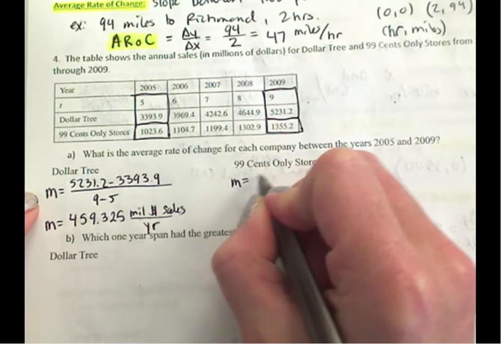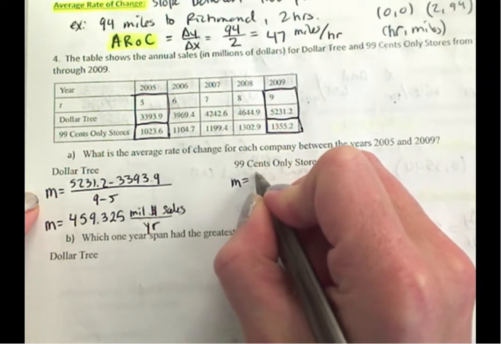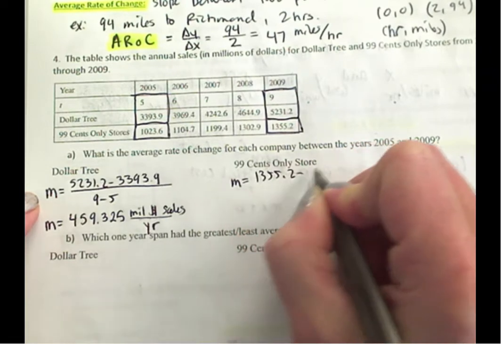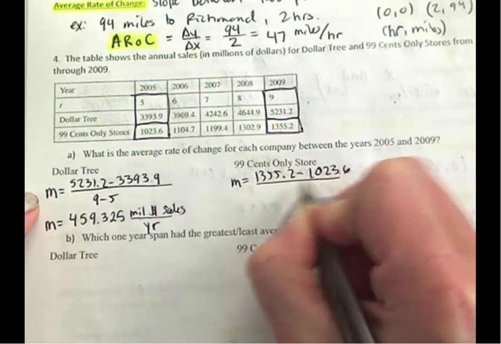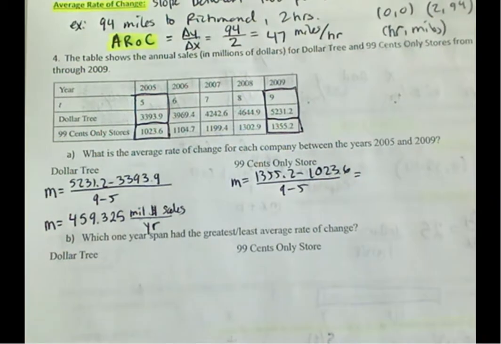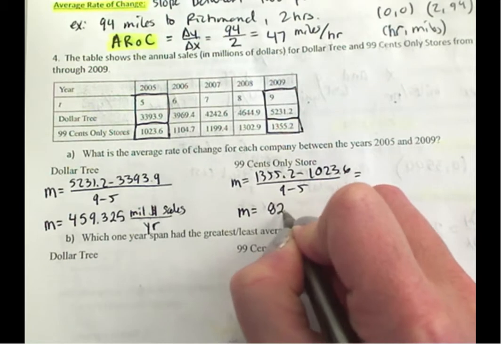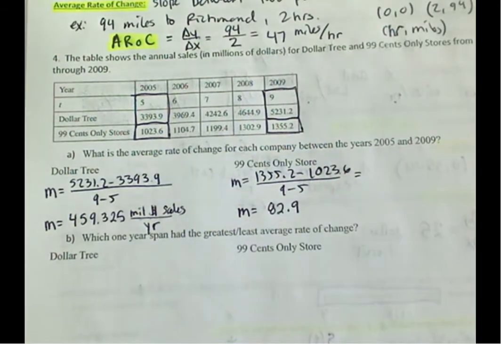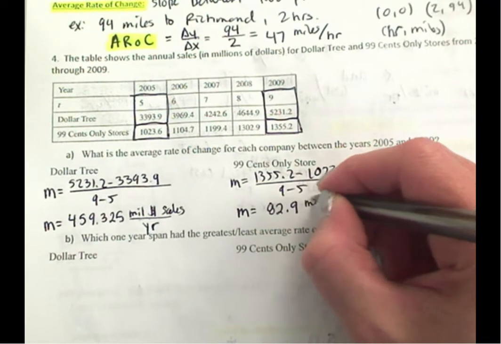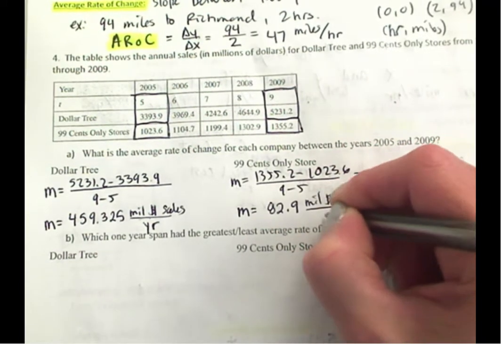So slope is $1 million in sales per year.